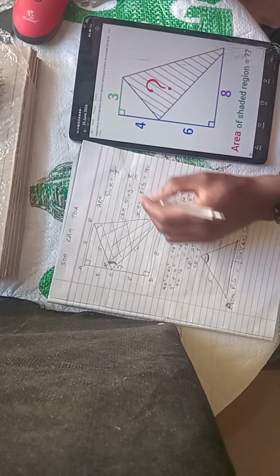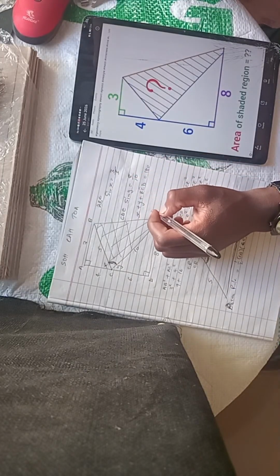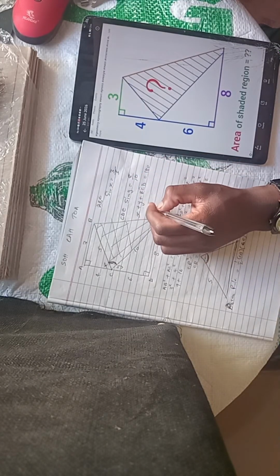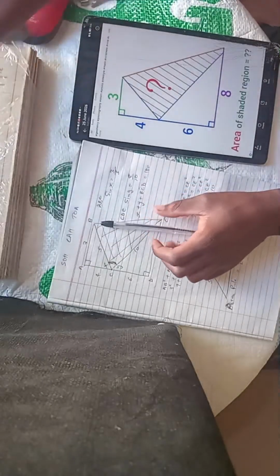So x is equals to the arcsine of 3 over 5. Let's put this in a calculator. A little bit of patience.